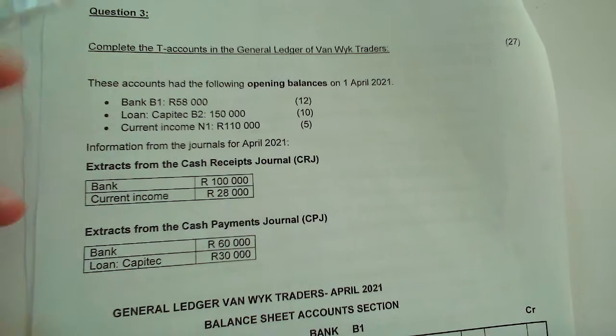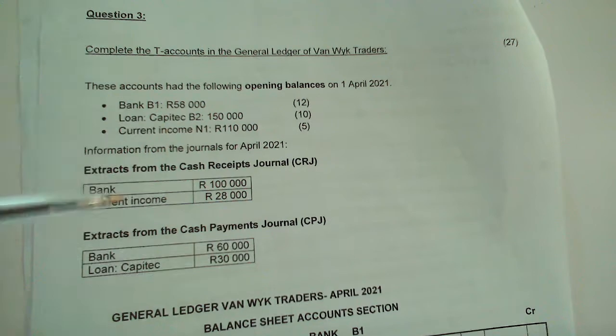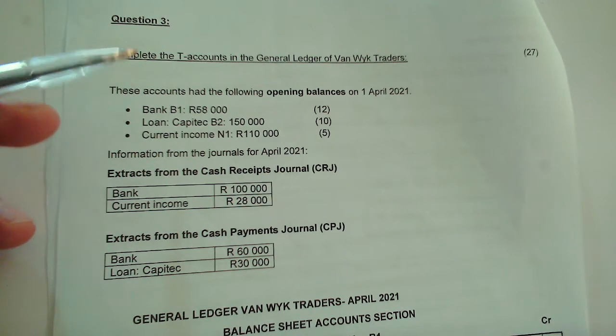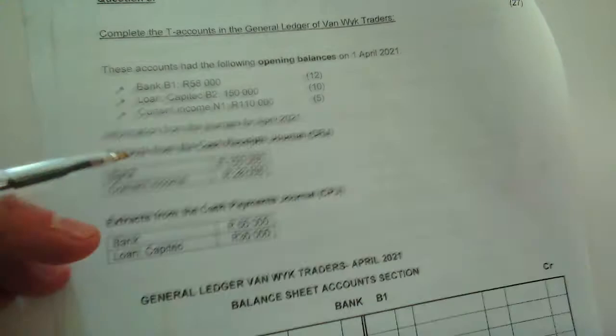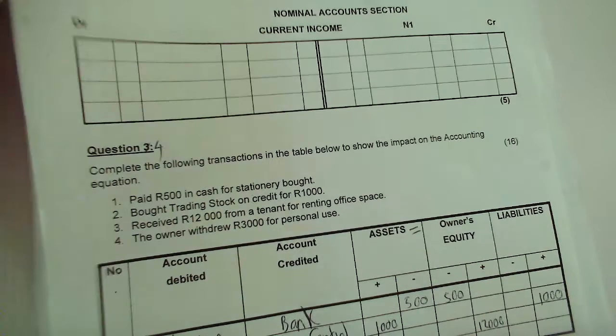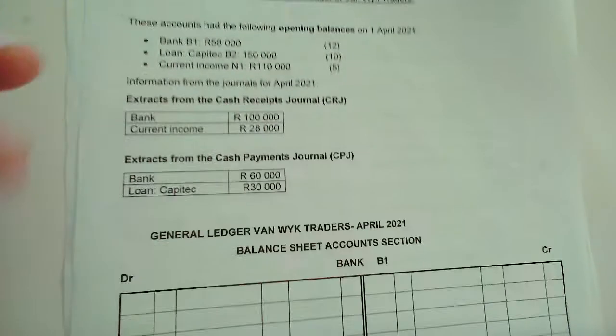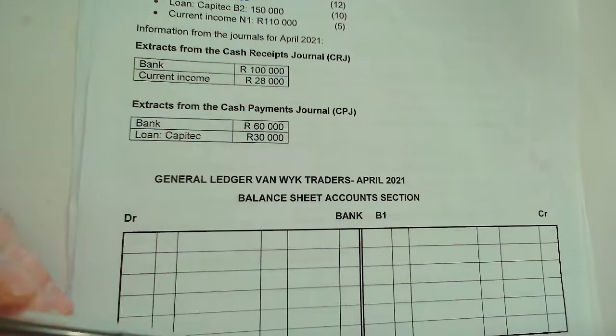Hello grade 9s, this is question 3, the other one was actually question 4. You will see the effect on the accounting equation here. That must actually be question 4, alright, and then the one we're going to do now is question 3. Okay, in this video I'm just going to do the bank account.